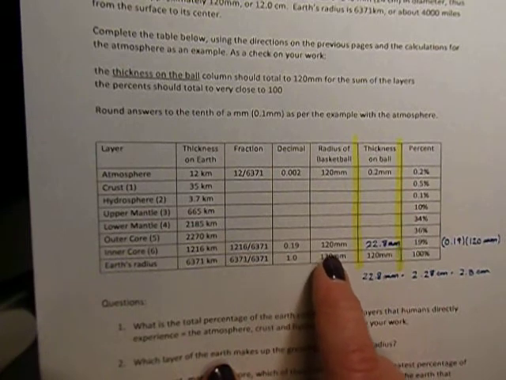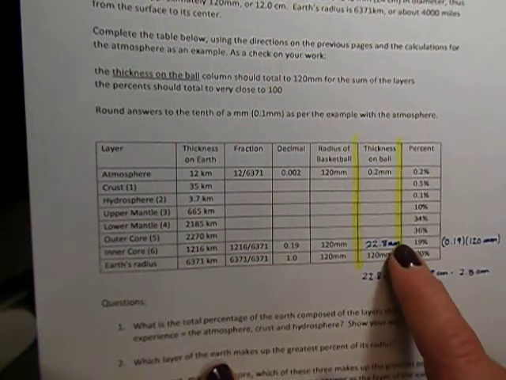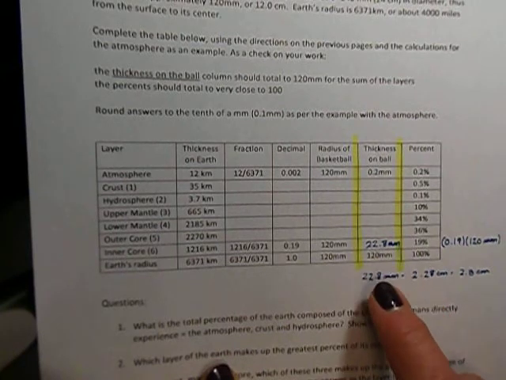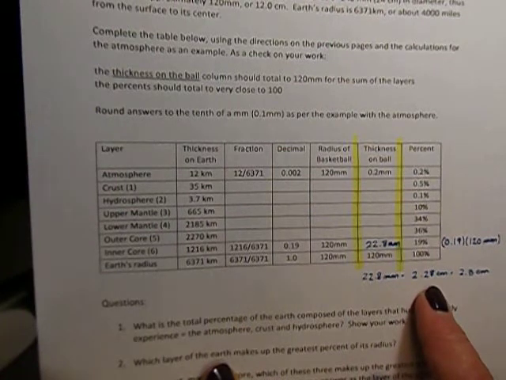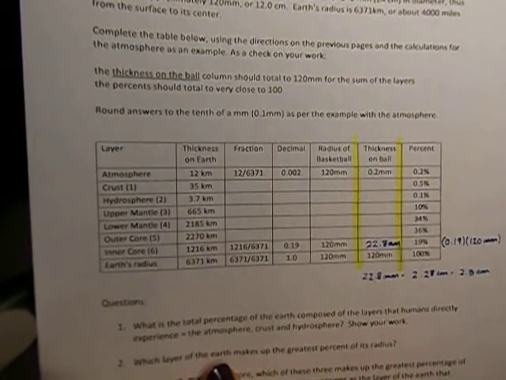If we take that 0.19 times the 120 millimeters of the basketball, you can see the multiplication over here, that's how I'm getting the 22.8 millimeters that the inner core should occupy of the radius. 22.8 millimeters is, of course, the same thing as 2.28 centimeters. There are 10 millimeters in every centimeter, and that's going to be a lot easier for me to work with. And I've rounded that to 2.3 centimeters. That's fine. You aren't going to be able to measure certainly to the hundredth of a millimeter, so rounding to the millimeter or to the tenth of the centimeter for this portion is fine. So now I'm ready to diagram this on the picture on page 6.